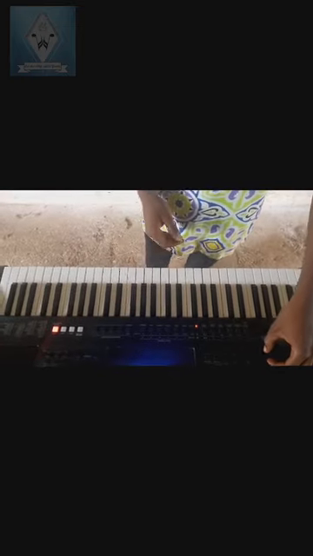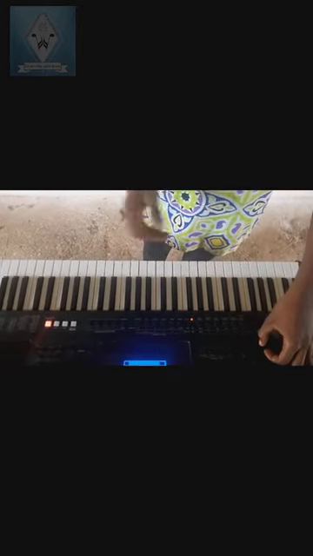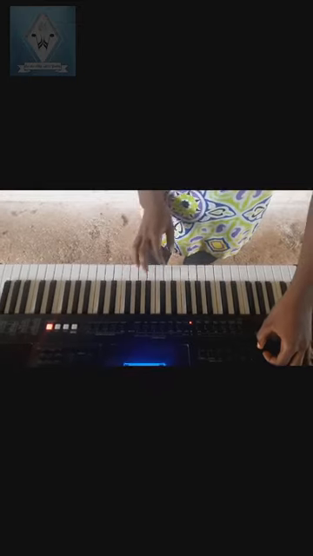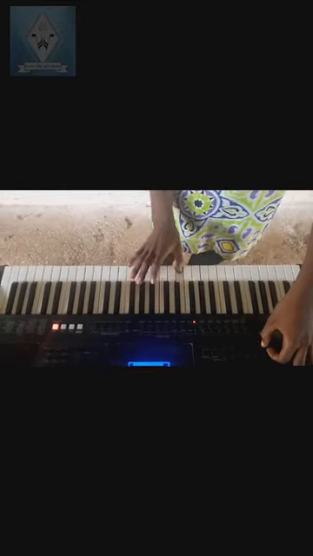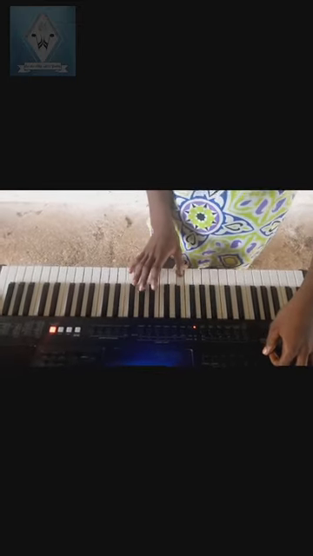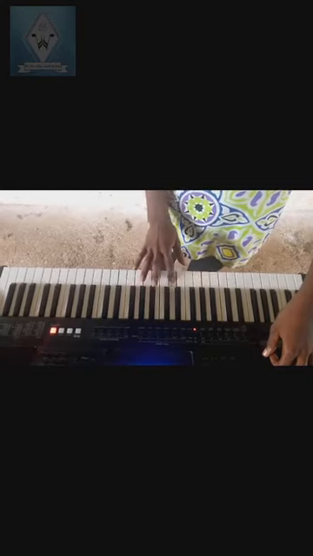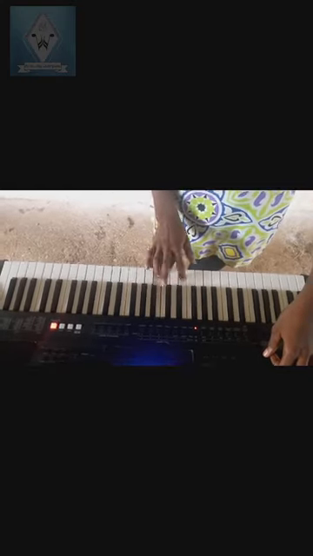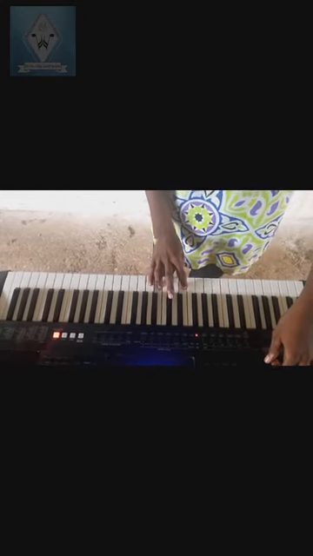Now, for the suspended fourth chord, we give an example of do, fa, sol. Now, if you are picking do on C, from the root to the perfect fourth is 5 semitones. 1, 2, 3, 4, 5, and 2 semitones to the fifth.